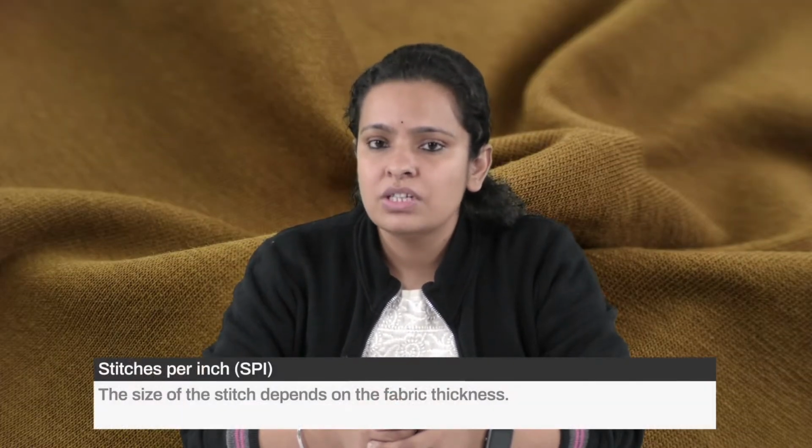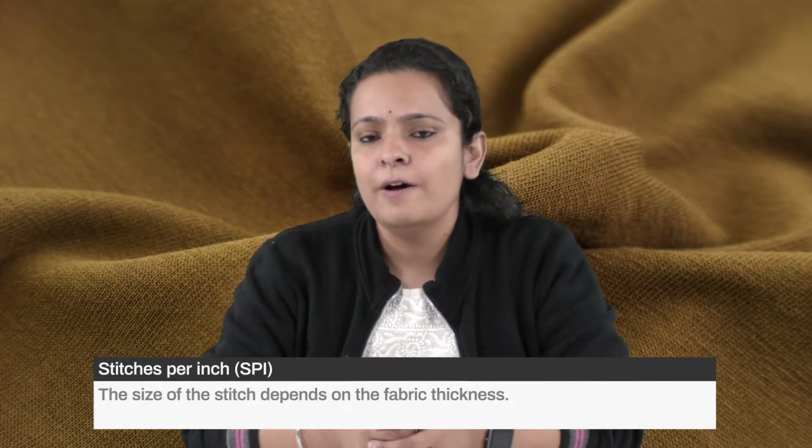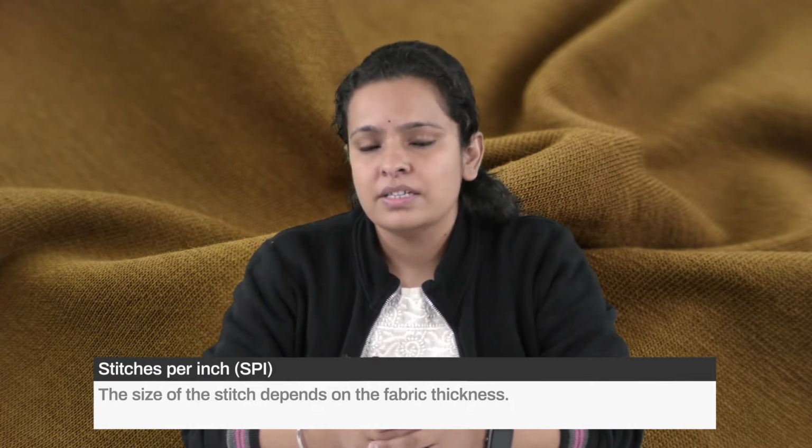Then there is one important terminology and process which we have to understand, that is SPI, or stitches per inch. Stitches per inch means the size of stitch depends upon the fabric thickness.